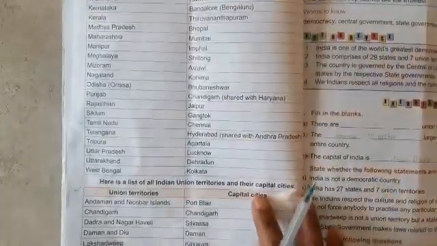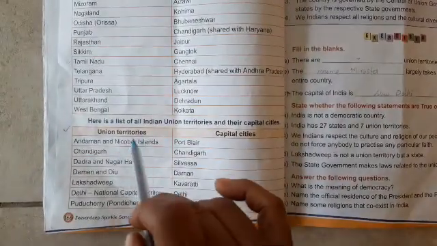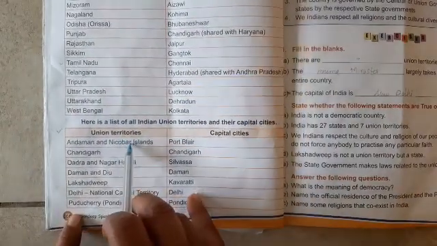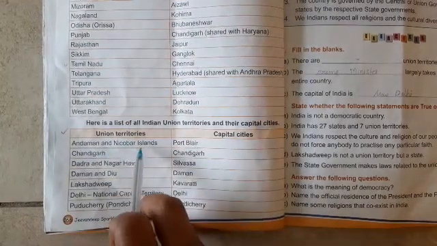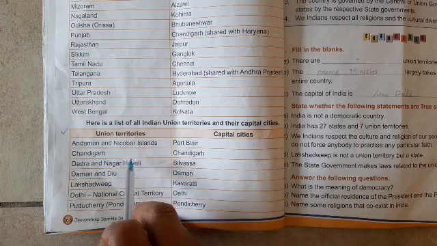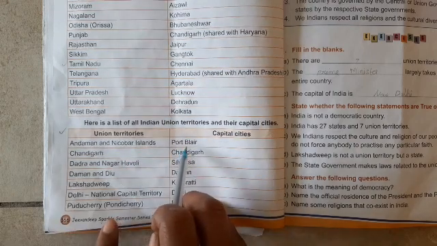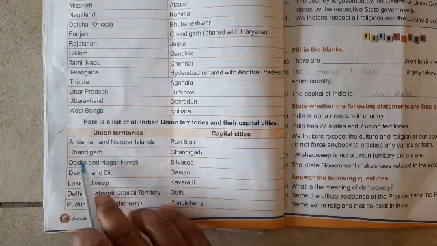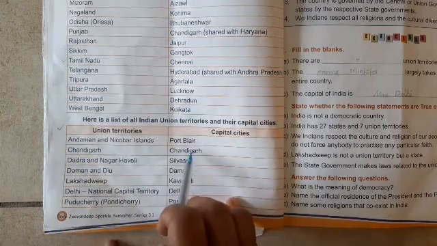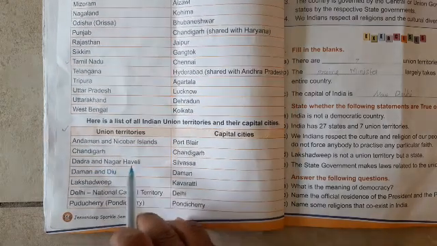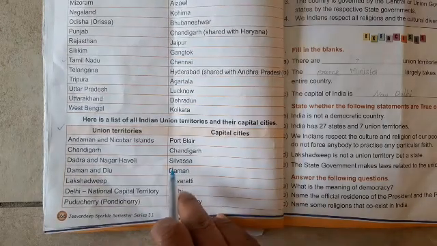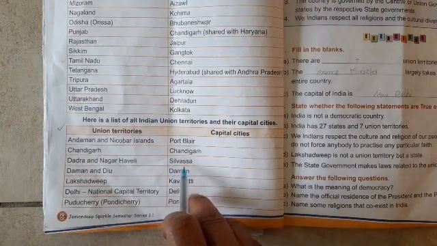Okay kids, now we are going to see the 7 union territories and their capitals. Andaman and Nicobar Islands, their capital city is Port Blair. Chandigarh. Dadra and Nagar Haveli, Silvassa.